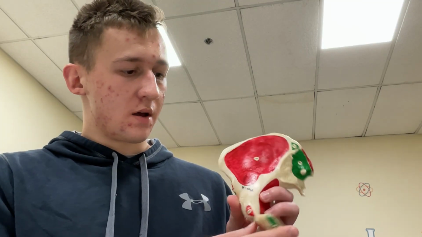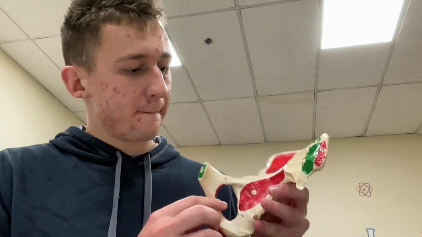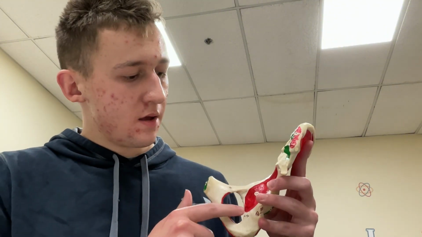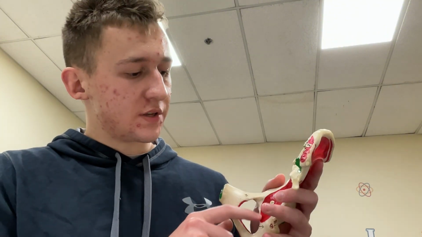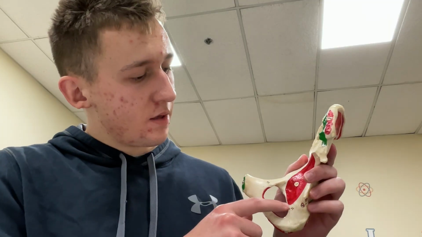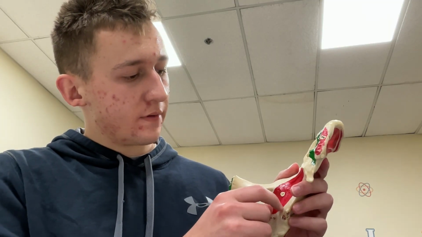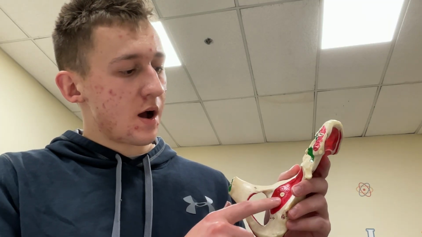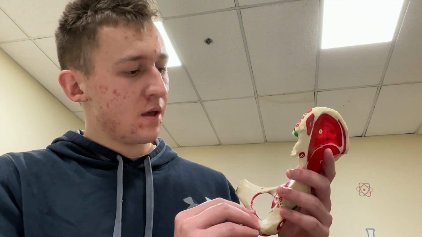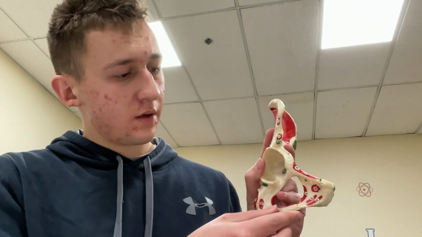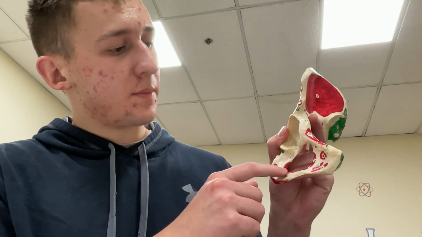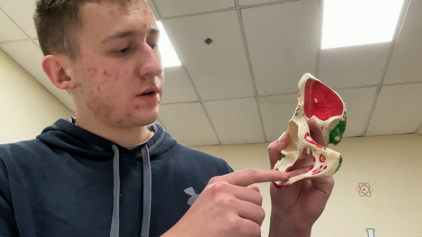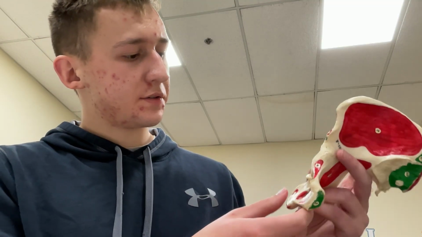Let's look anteriorly again. Right on this interior lip of the obturator foramen, we have the origin for obturator internus. And then if we look over here on this exterior lip of the obturator foramen, we have the origin for obturator externus.